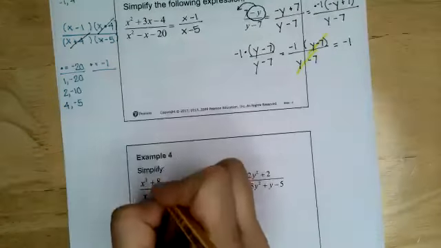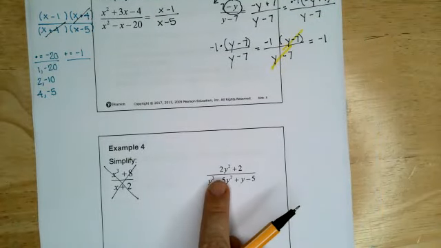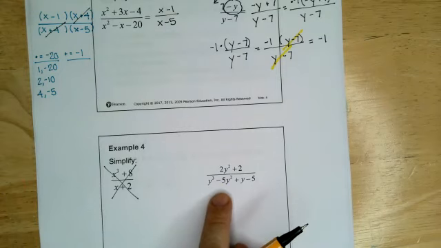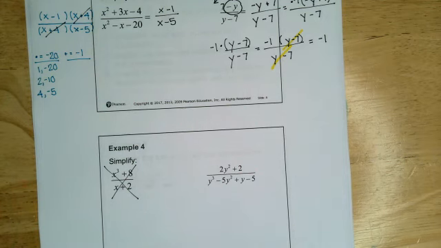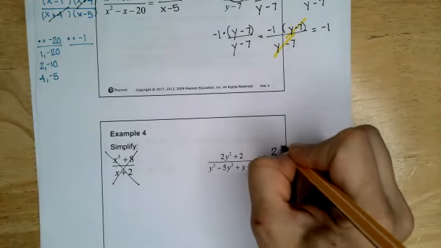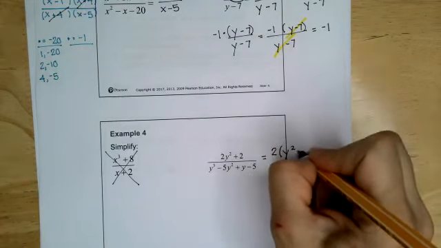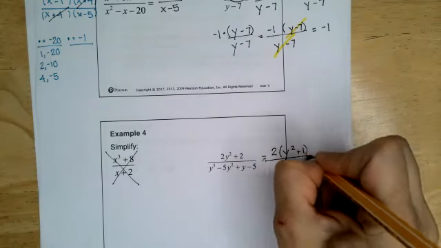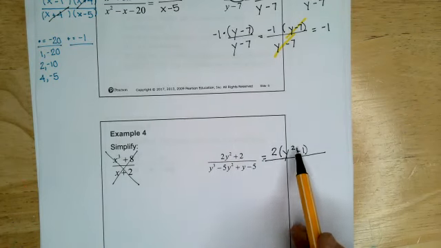All right. I would not worry about this one. Let's ignore that. 2y squared plus 2 divided by y cubed minus 5y squared plus y minus 5. All right. What can I factor out of the first one? 2y squared plus 2. I can factor out a 2, right? 2y squared divided by 2 is just y squared. 2 divided by 2 is just 1. So when I factor the top of this fraction, 2y squared plus 2 becomes 2 times the quantity y squared plus 1.